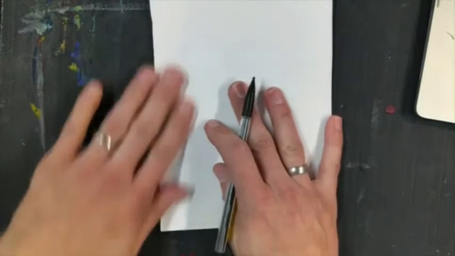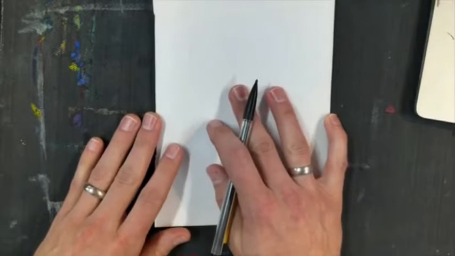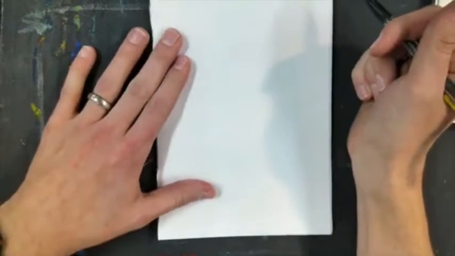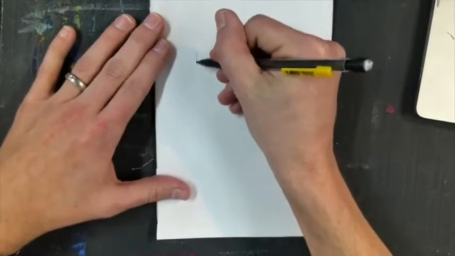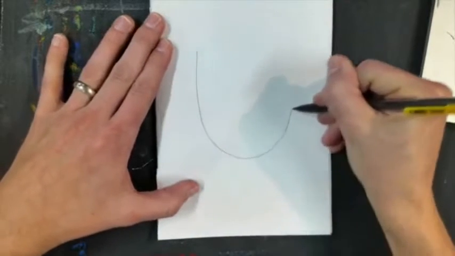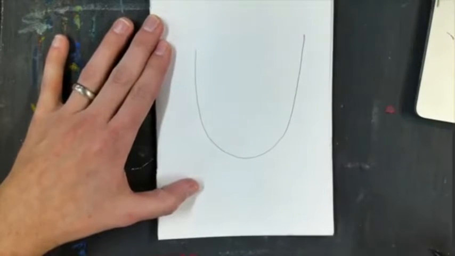Alright, the first step is to make the U that will be on your face. Your face needs to be pretty large because a self-portrait focuses really on the face. So I'm going to draw a pretty large U shape. That will be where my face is going to go.